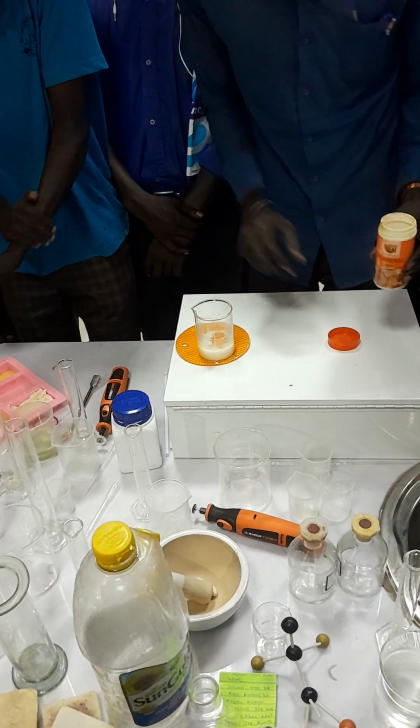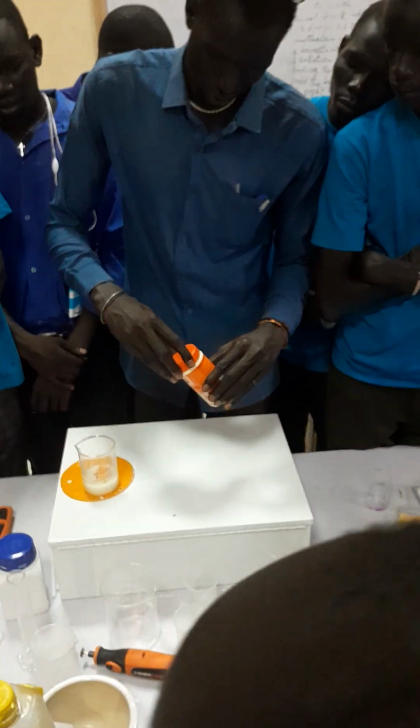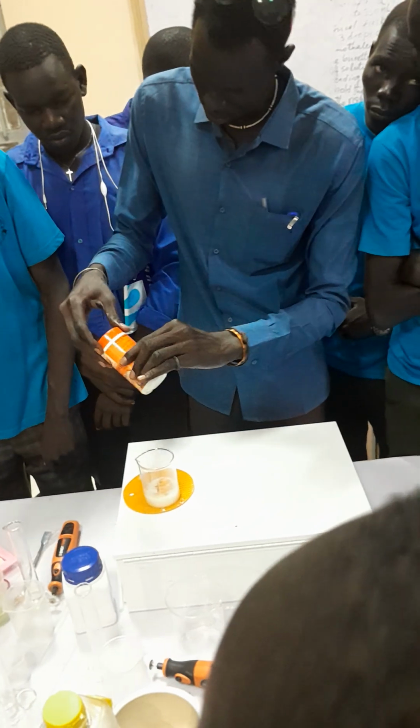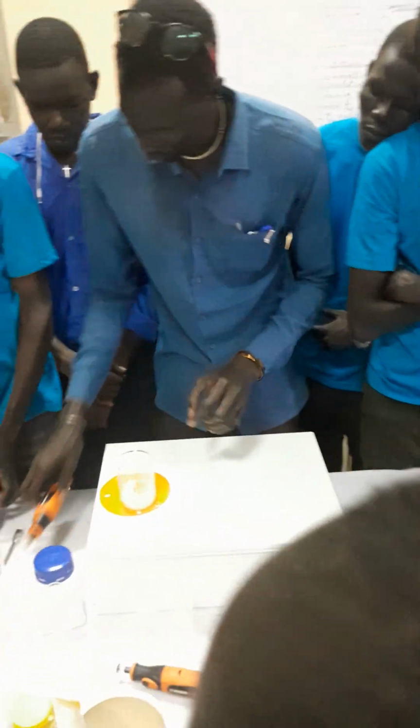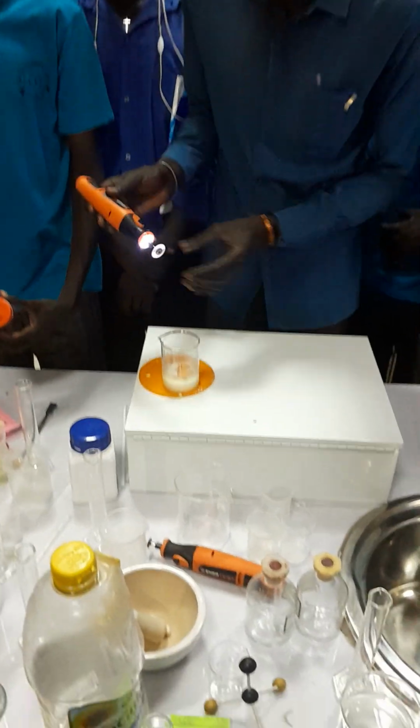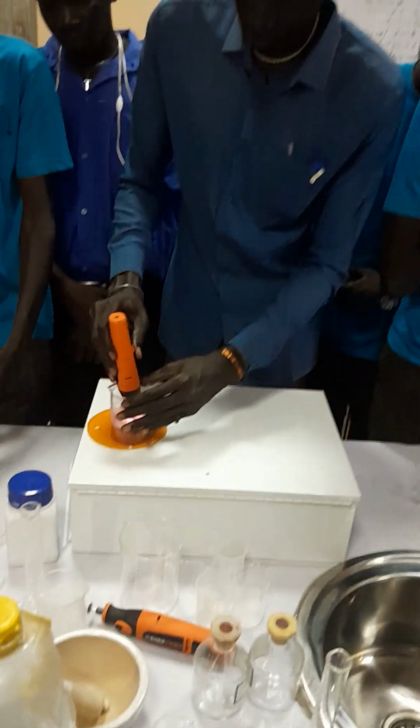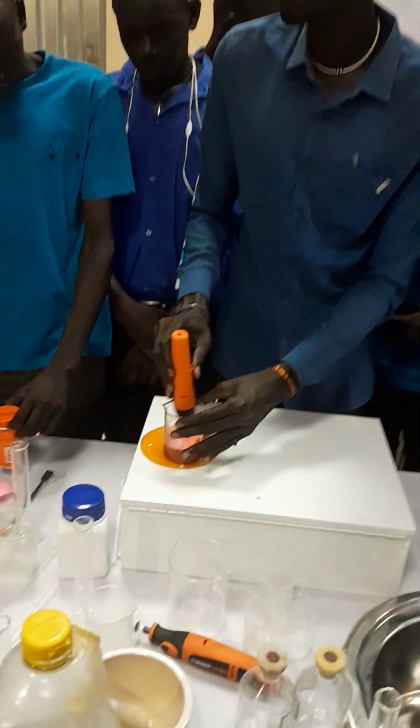Then now, put it down. Close. Then now, we use the same mixture again. You see the color of the soap will be different from those.